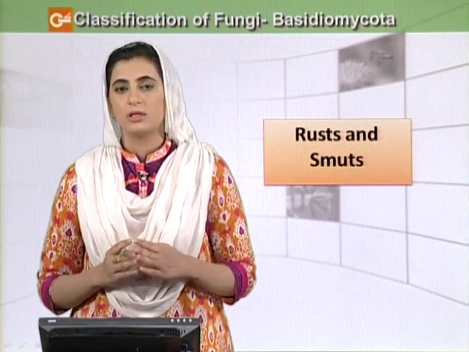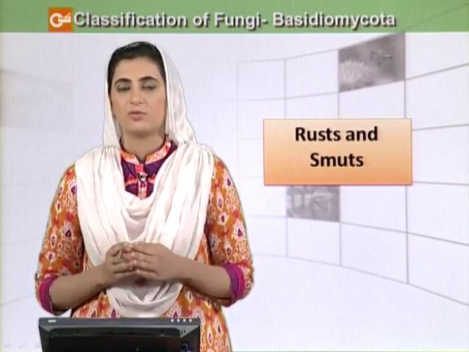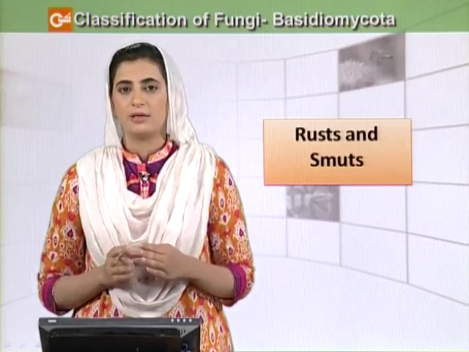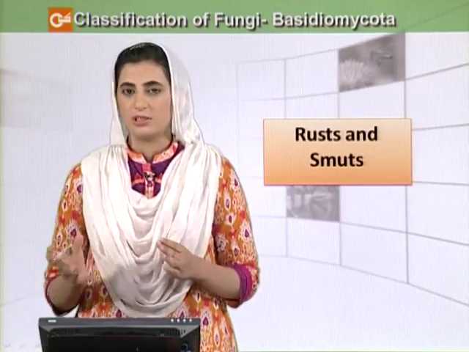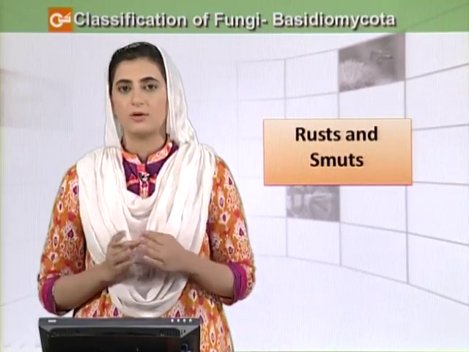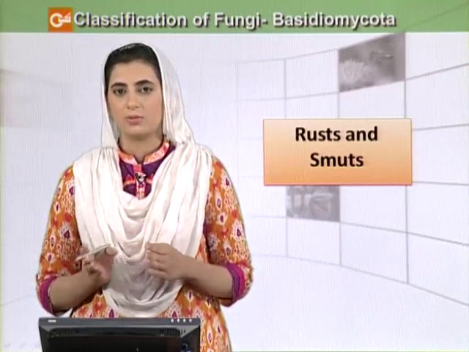Now we will see the two important subgroups of Basidiomycota, which are rusts and smuts. Rusts are named because they have spores which are brick red in color, and an example of rust is Puccinia. An example of smut is Ustilago species, and they bear spores which are black in color. That is why they are given the name smut. They are very important because they cause diseases of economically important crop plants. For example, the smut Ustilago tritici causes the disease on wheat which is called loose smut of wheat.